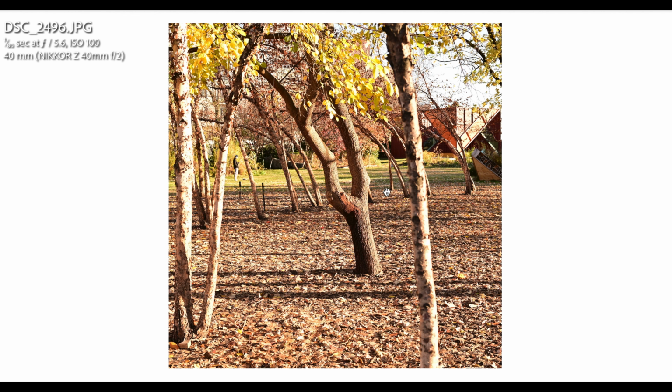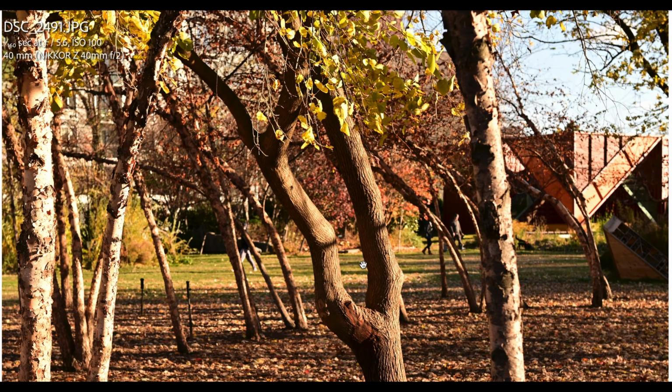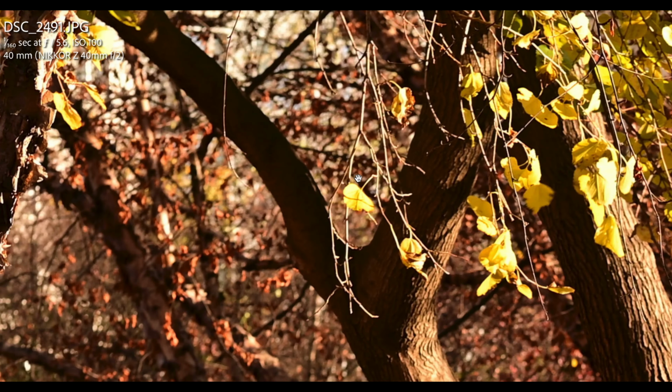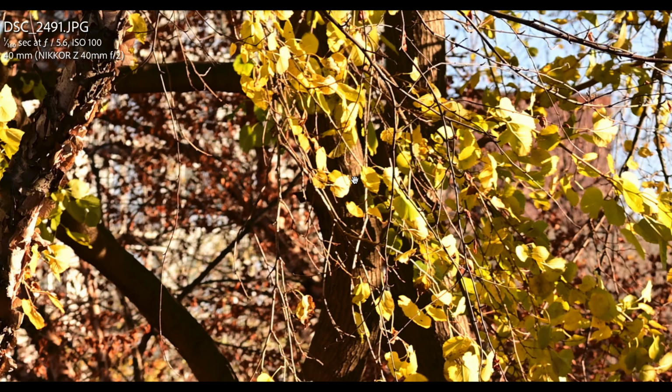Now in the next one, as you can see, the shadows are a lot better. There's more dynamic range in the photograph. You can see the blue in the sky coming through. The image is sharp and in focus, and the leaves are again a lot better.